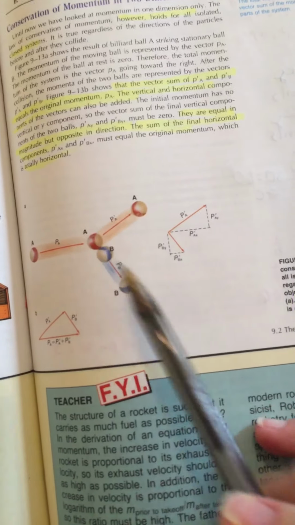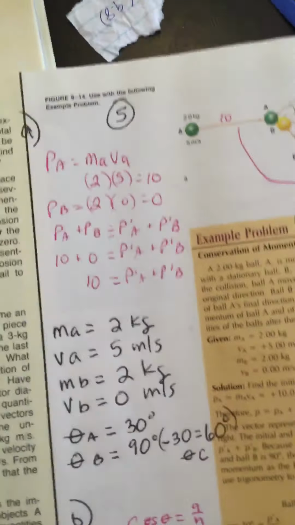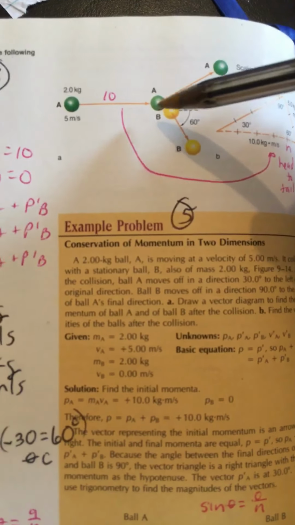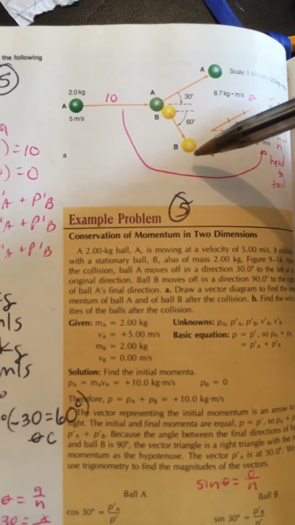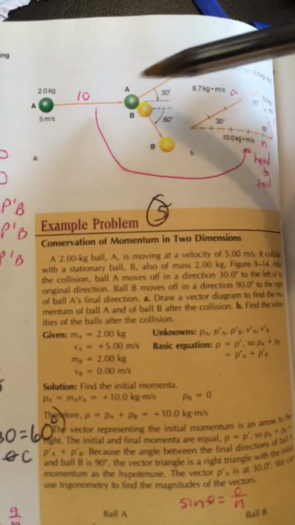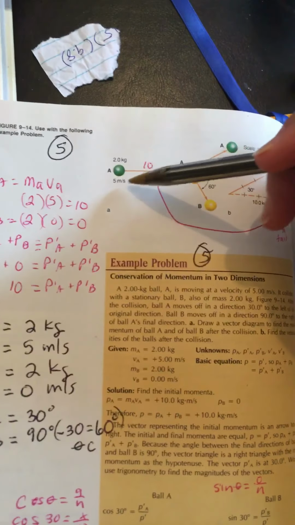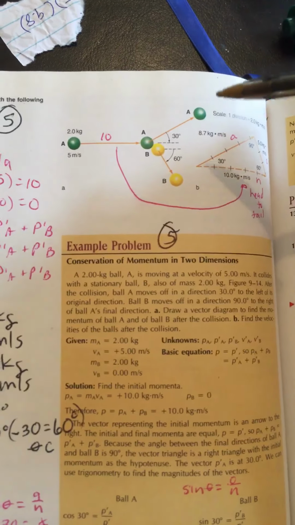Okay, so the next thing we're going to talk about is this. What about when things go off at angles? And when we get angles, what do we use? Vectors. That's right. So here is our example problem. You have a ball coming along. It hits this ball. This ball goes off this way. That ball goes off that way. Both balls are 2 kilograms. This ball is coming in with a speed of 5 meters per second.